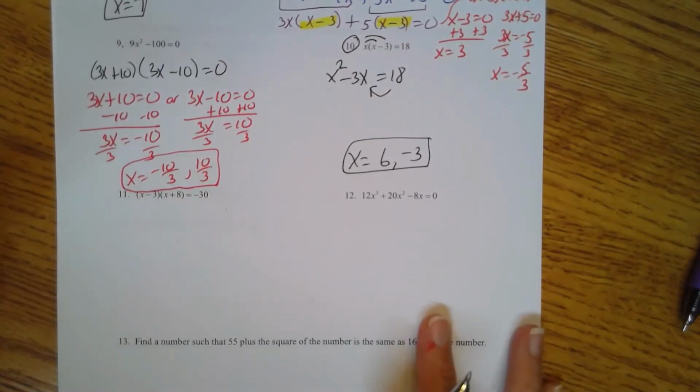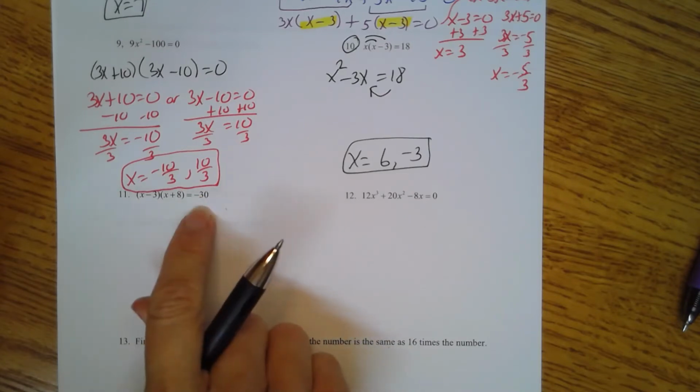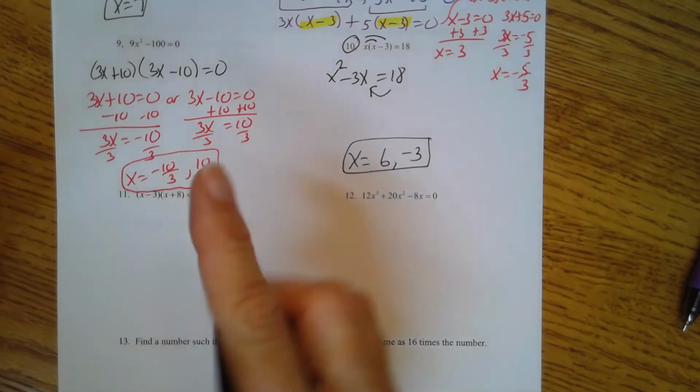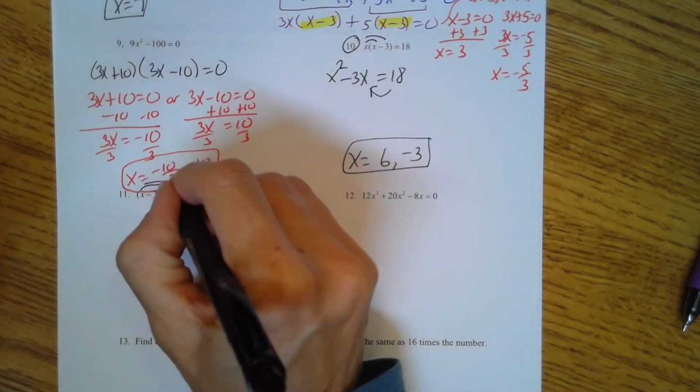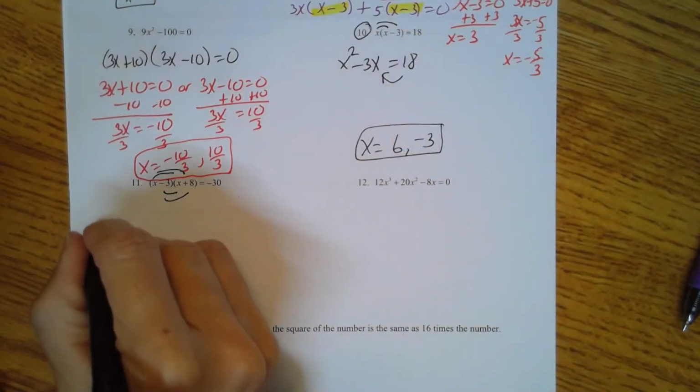So same thing on number 11. It looks factored. Oh, but it doesn't equal 0. Since it doesn't equal 0, we can't jump to just setting each factor equal to 0 or each factor equaling to negative 30. It makes no sense. So since it doesn't equal 0, we're going to have to FOIL this out and then subtract or add over the 30.